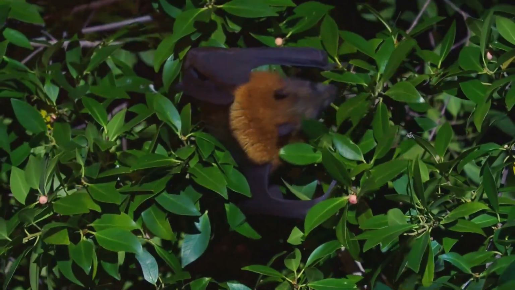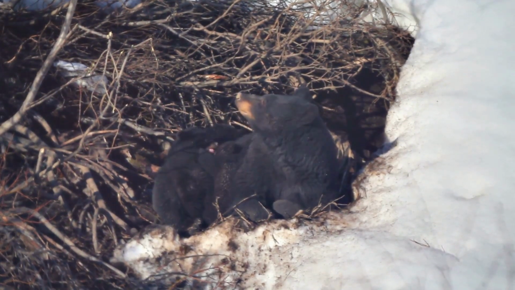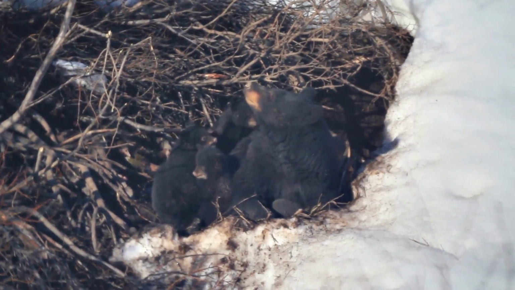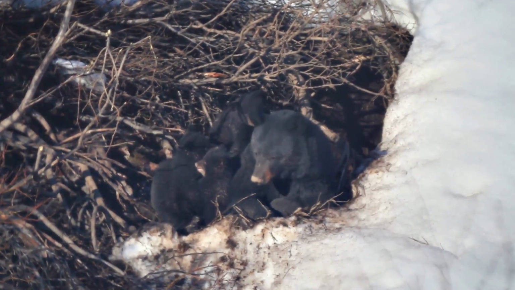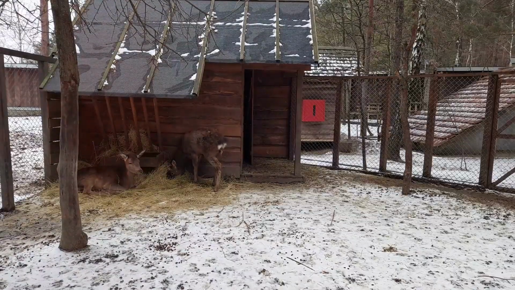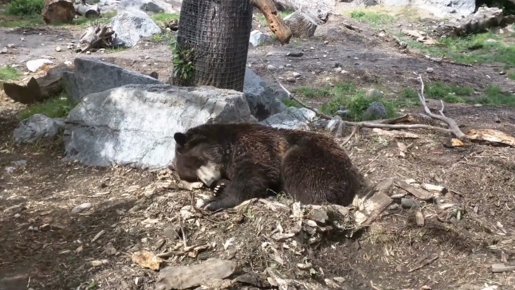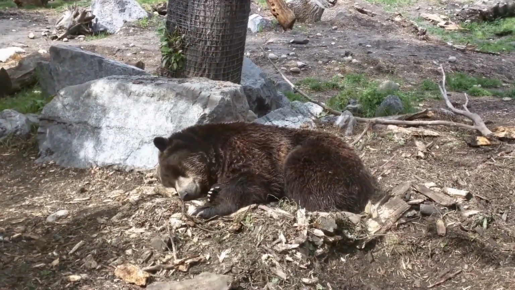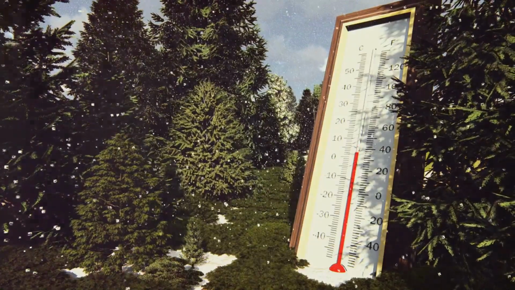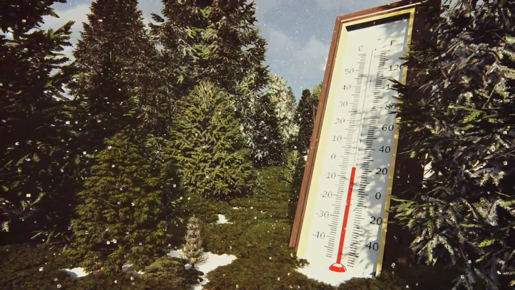On the other hand, some animals don't migrate. They hibernate. Hibernation is when animals go into a deep sleep during winter to conserve energy. Animals like bears, squirrels, and bats hibernate when it gets cold. They sleep for long periods of time, slowing down their body functions so they don't need as much food or energy. Temperature plays a big role in telling these animals when it's time to hibernate.